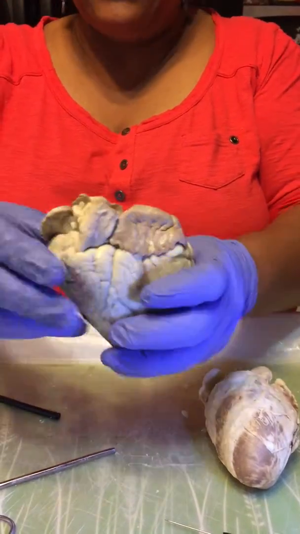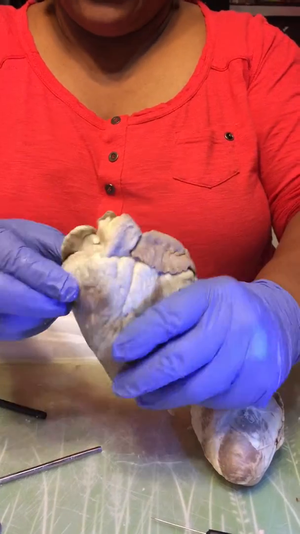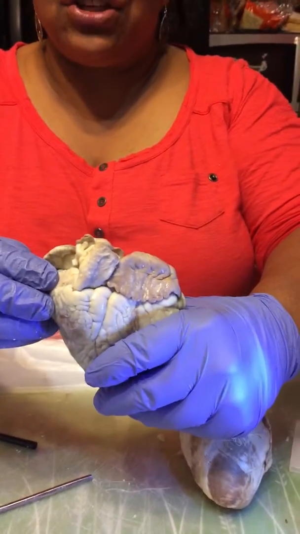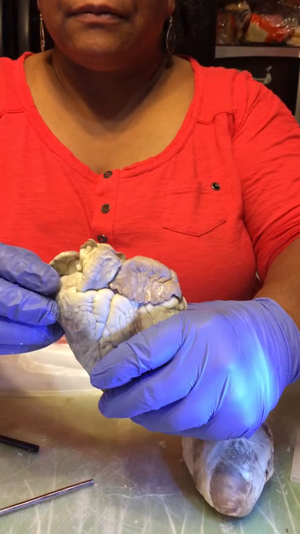Okay, and the right atria receives deoxygenated blood.